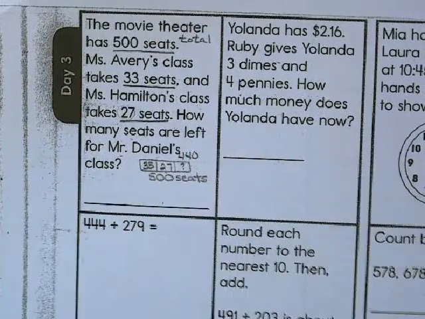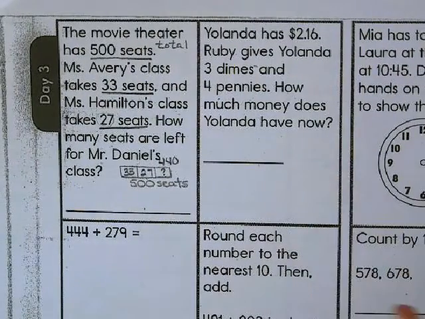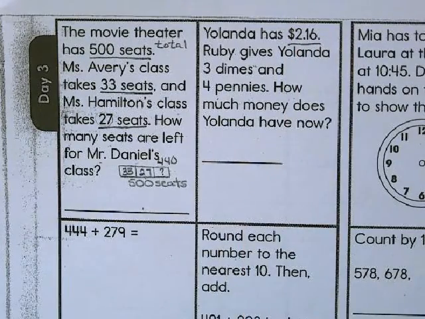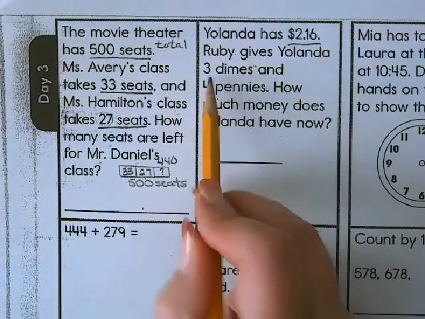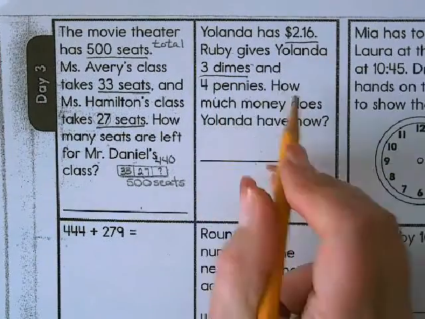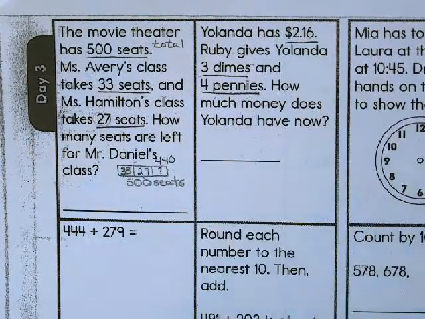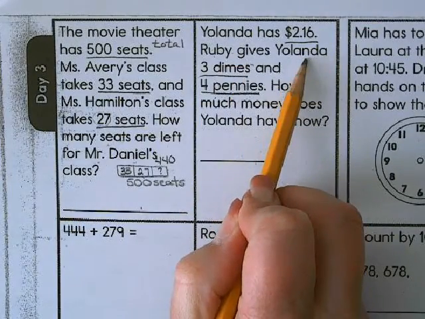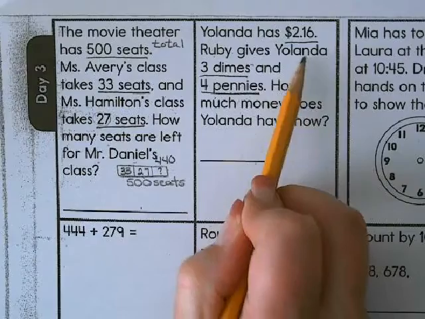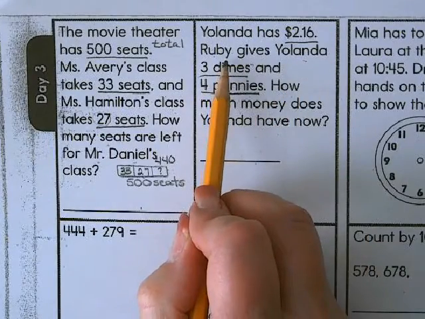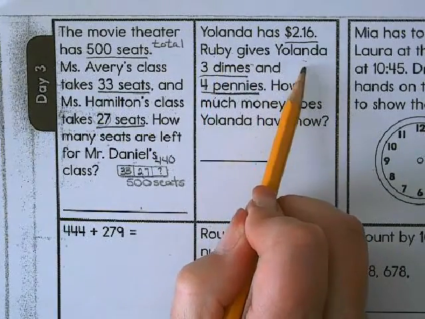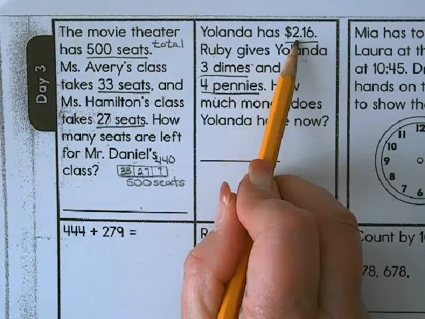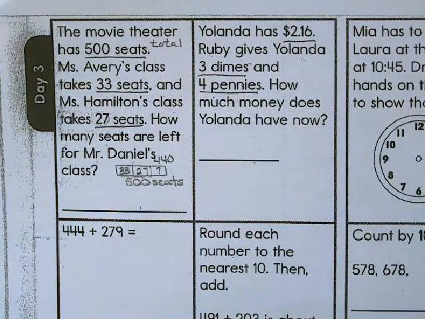Now, our next problem is talking about money. Yolanda has $2.16. That's important information. Ruby gives Yolanda 3 dimes and 4 pennies. Now, Ruby is giving Yolanda more money. It's not Yolanda giving Ruby money, it's the opposite. Ruby is giving Yolanda money. So that tells us that we're going to have more money added on to Yolanda's amount. We've just got to figure out how much that is.